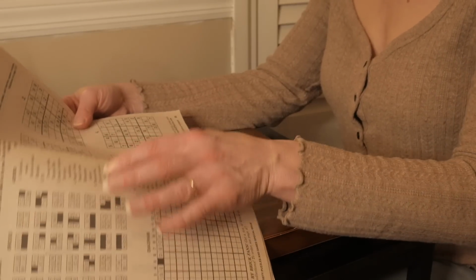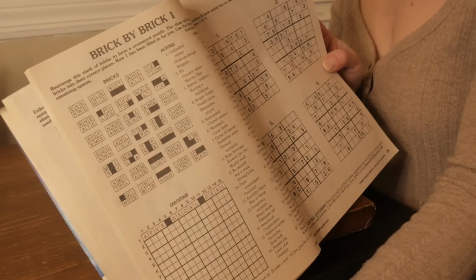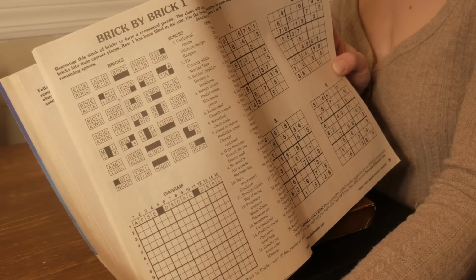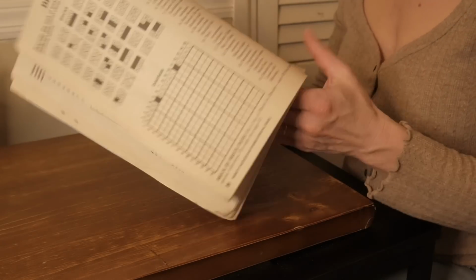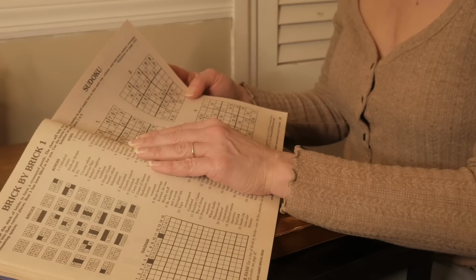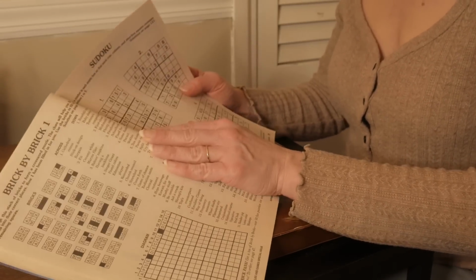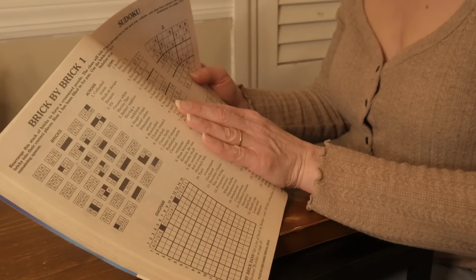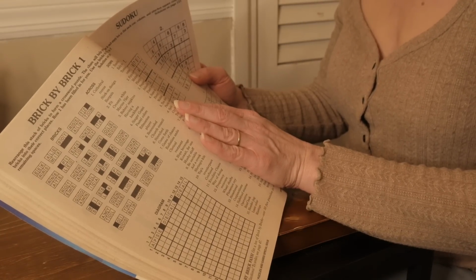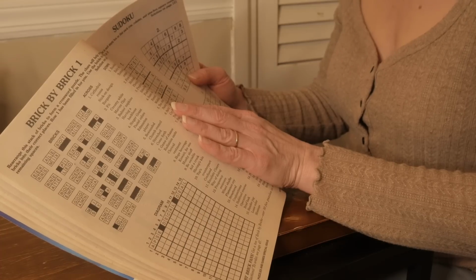Here we have brick by brick. It's this one at the top. Brick by brick. So this one says rearrange this stack of bricks to form a crossword puzzle.